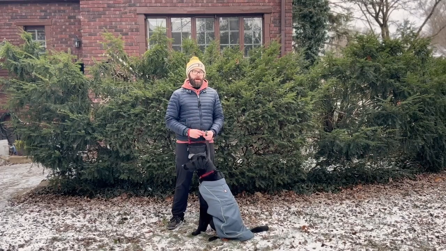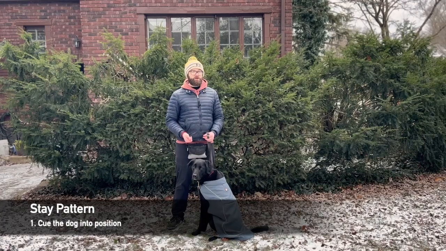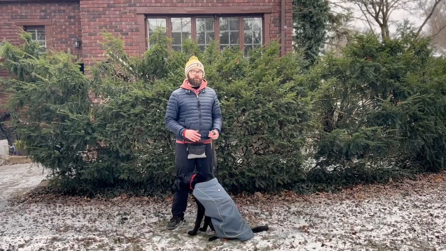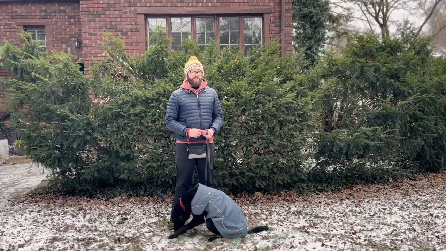So what I do with my dogs is I cue them to go into a body position. So that could be sit, that could be down. You could do this from a stand eventually, but I usually start with sit or down first because it's a little bit more salient, easy for the dog to understand. Then we're going to give a stay cue.